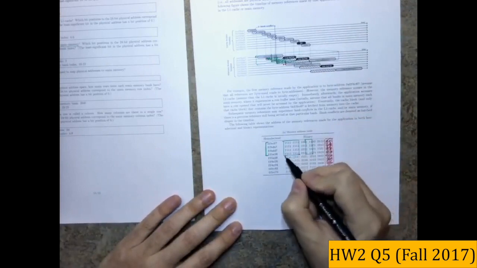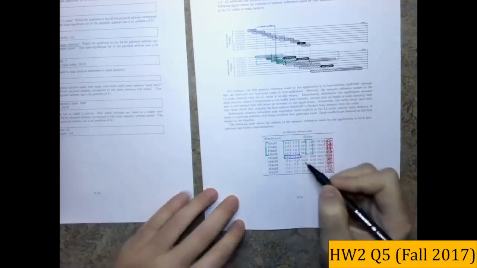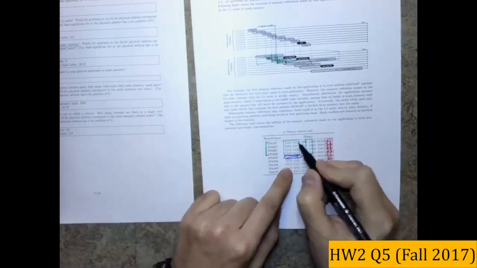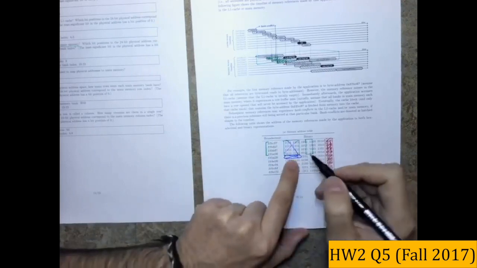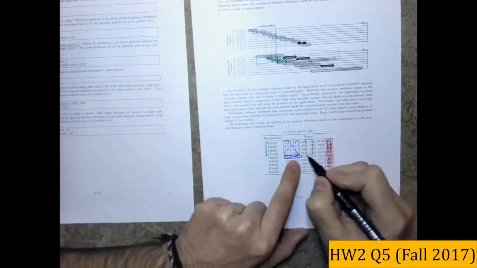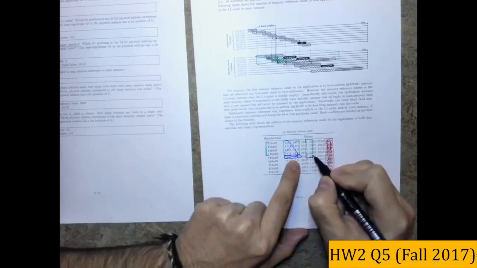We see here that these bits are equal to the previous bits, so we can discard these bits because they are equal, but the bank is different. So we only have these 3 bits as candidates.